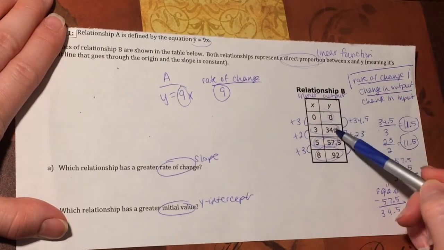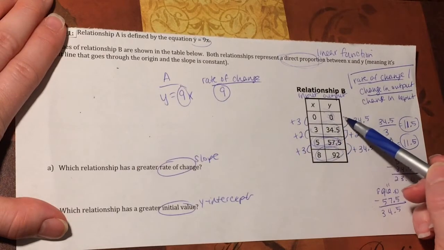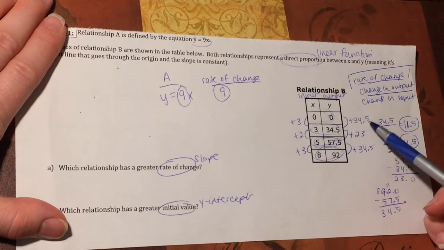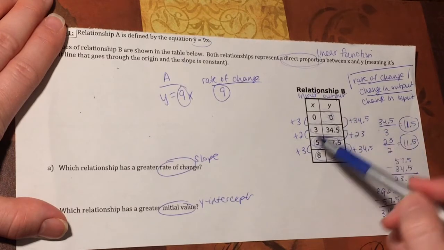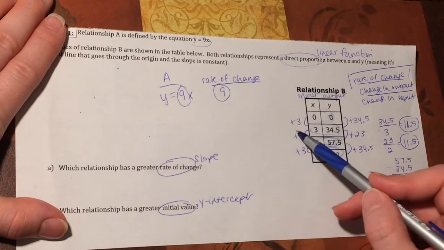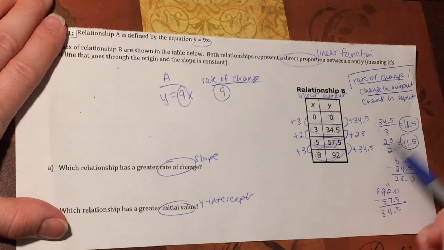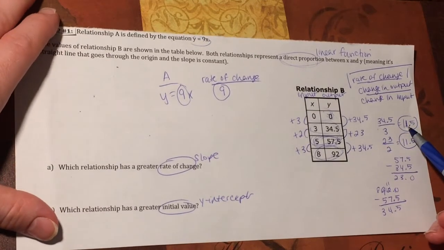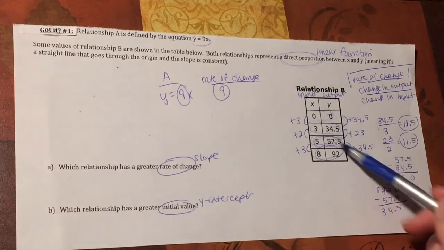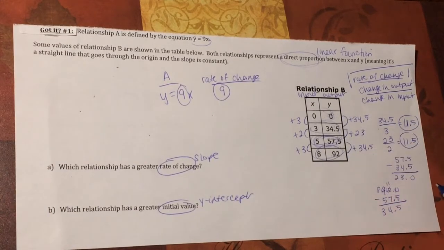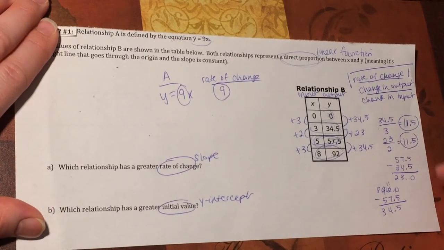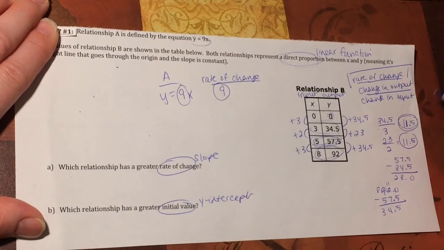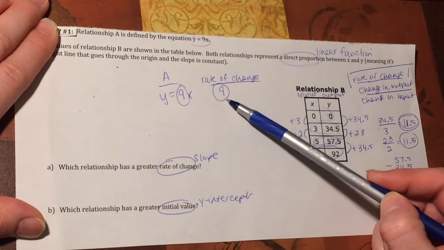So that was like the rate of change between the first 2 points. See how you added 3 on the input and you added 34.5 in the output? We already had these numbers, plus 3 and plus 34.5, so we know that would be the same calculation. The change in output is 34.5, and you divide it by 3, which is 11.5. So the rate of change is constant between any two of our points. The rate of change for relationship B is 11.5, and the rate of change for relationship A is 9.